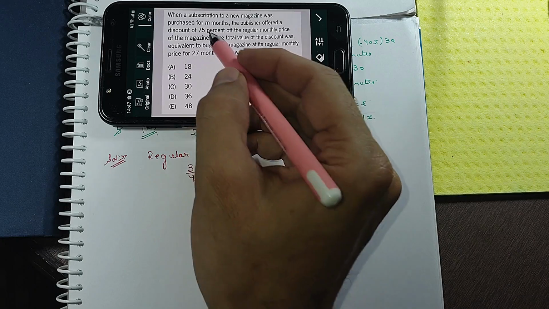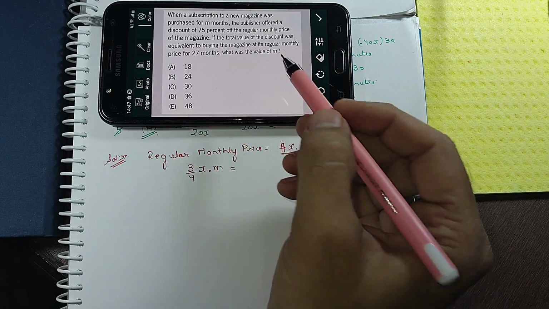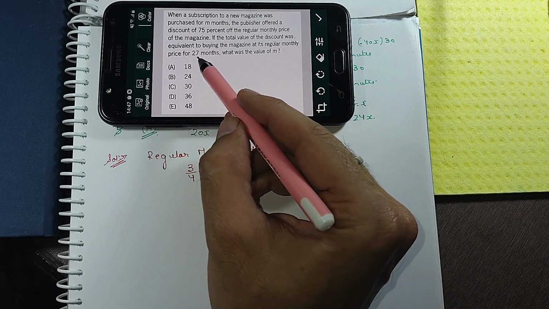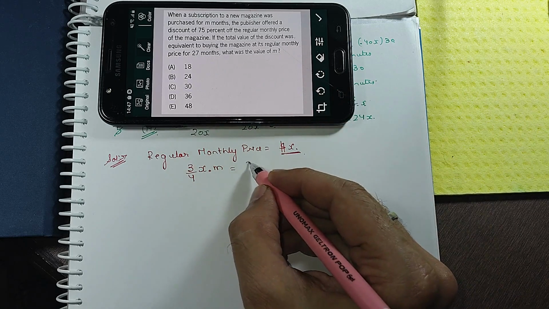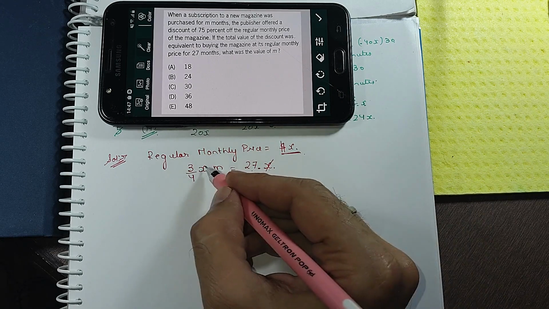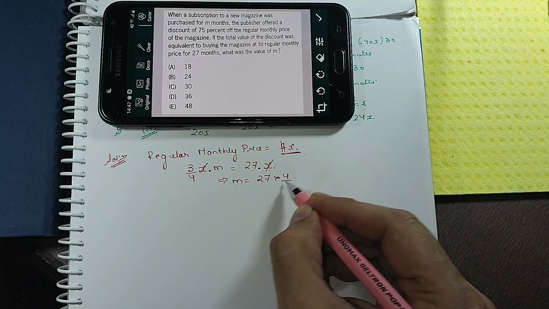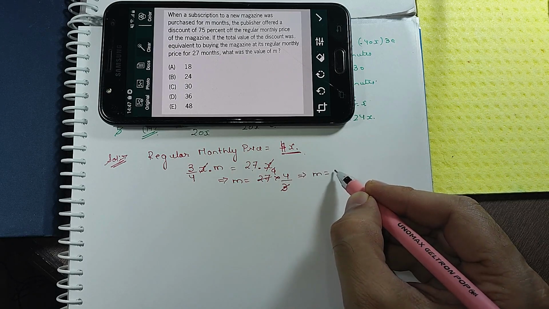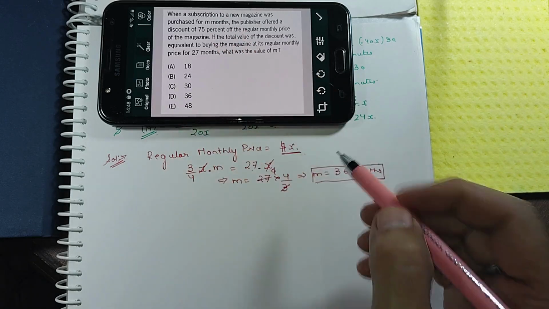Fine. Now this has been purchased for M number of months. So this is equal to buying the magazine for 27 months. This discount is equal to buying the magazine for 27 months at its regular monthly price. So the regular monthly price is X. So 27 months into X. Now from here X and X get cancelled. We need to find the value of M, which will be equal to 27 into 4 by 3. So this will be 3 9s are 9, 4. So this means M is equal to 36 months. Right? M is the number of months. So the right option is option D.